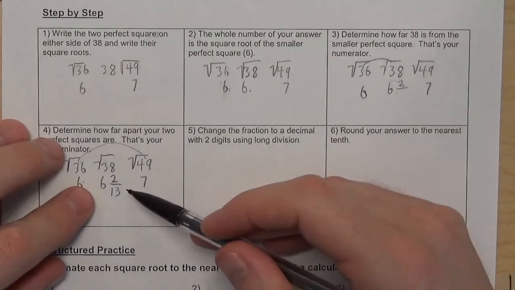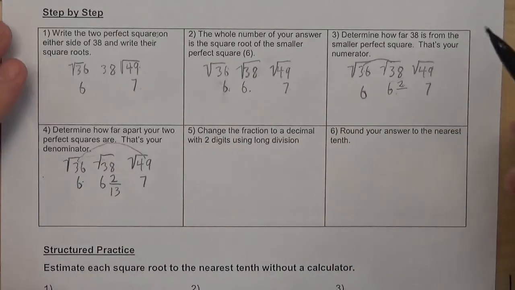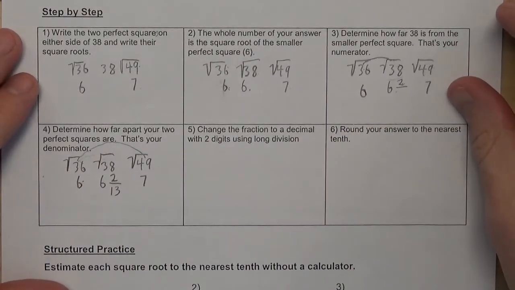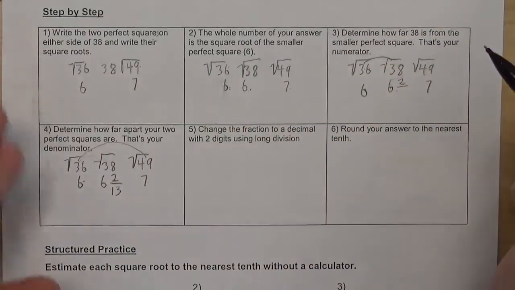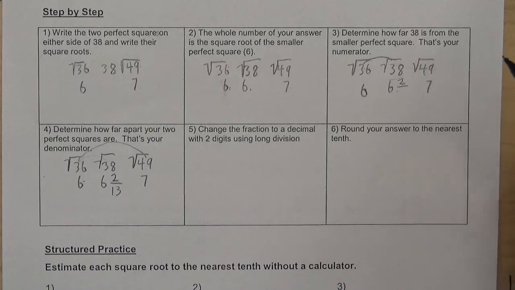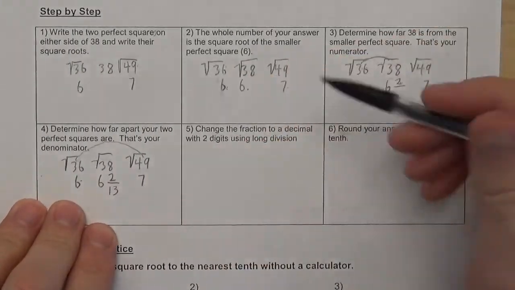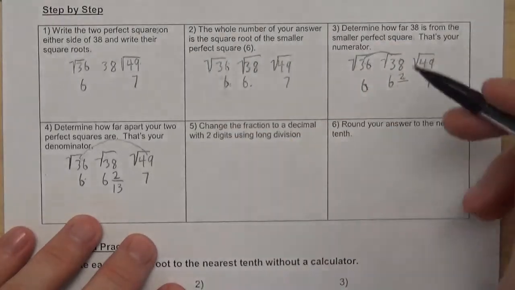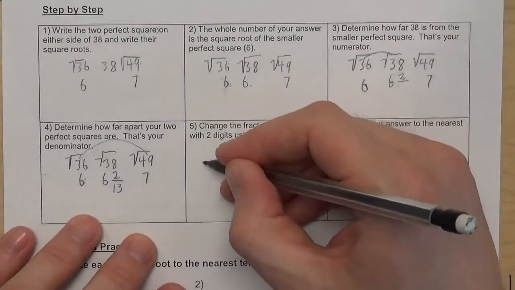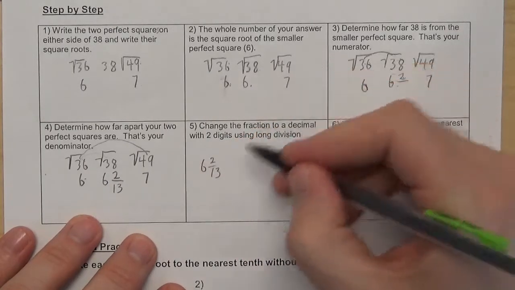So this is our estimate, 6 and 2/13, but we're going to want to write it as a decimal. So let's go ahead and write what we've got so far here. Well, actually, since we're going to change this now, we've done all the way up to this part. So let's go ahead and just do our long division now. We won't have to write everything we've written so far. So we're going to take 6 and 2/13, and we're going to change this.